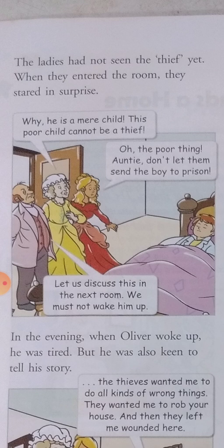Then Mrs. Rose is speaking. "Oh, the poor thing, auntie, don't let them send the boy to prison." So Mrs. Rose is asking her auntie not to send this small boy to prison. They showed kindness to this boy.